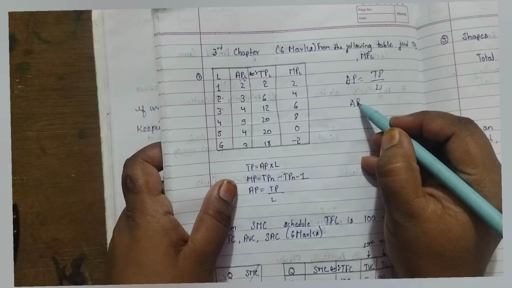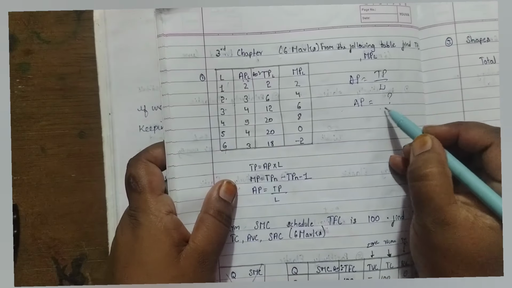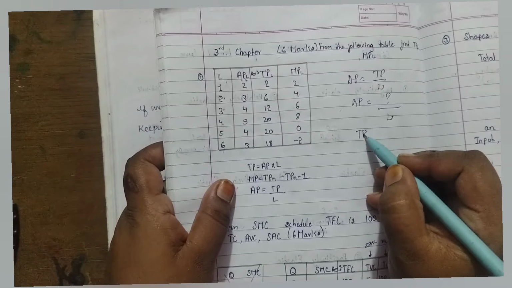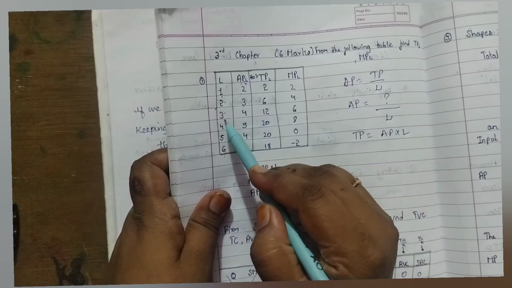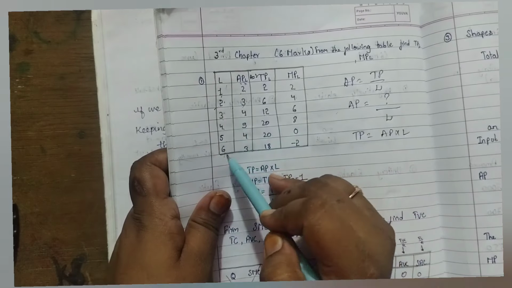Okay, so here AP is given, but TP is not given and L is given. So what we are going to do, TP we are putting aside, and AP into L we are going to get TP. So 1 2s are 2, 2 3s are 6, 3 4s are 12, 4 5s are 20, 5 4s are 20, 6 3s are 18.